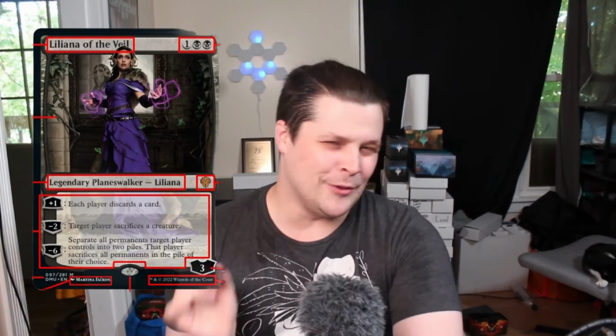Otherwise it enters tapped, and you can tap it to add a white or a blue. It literally says everything on the card. Planeswalker cards look a little bit different.